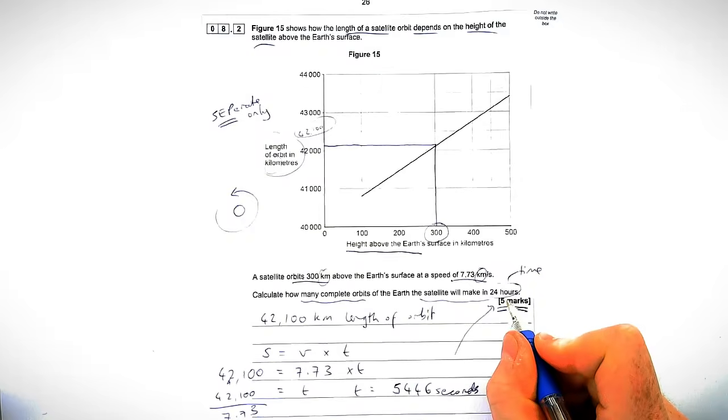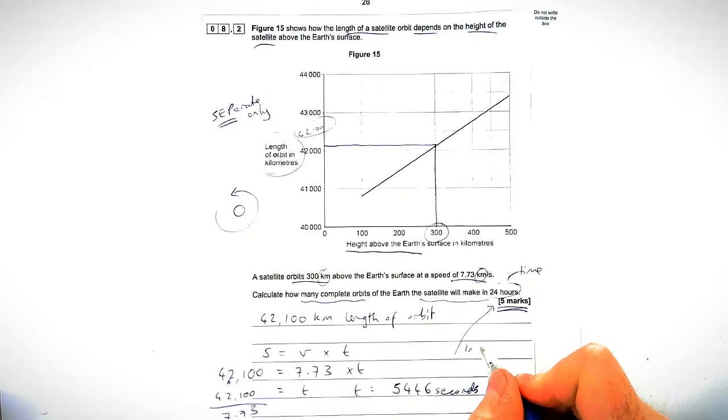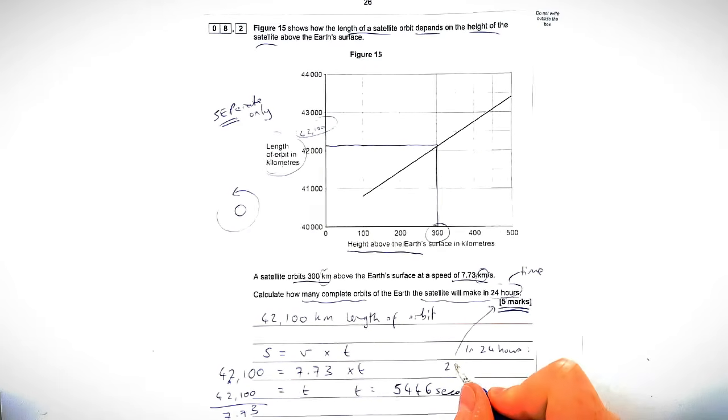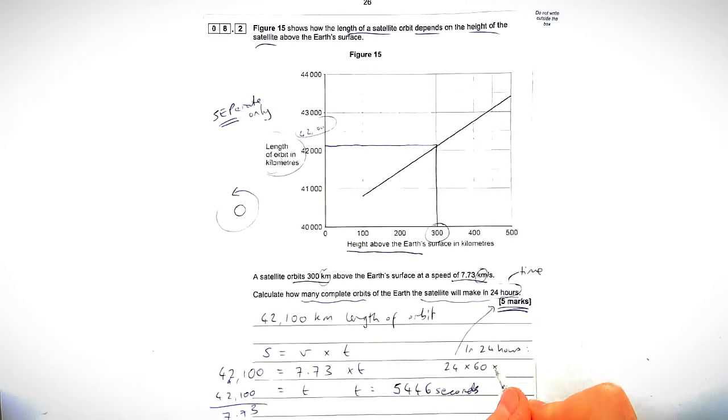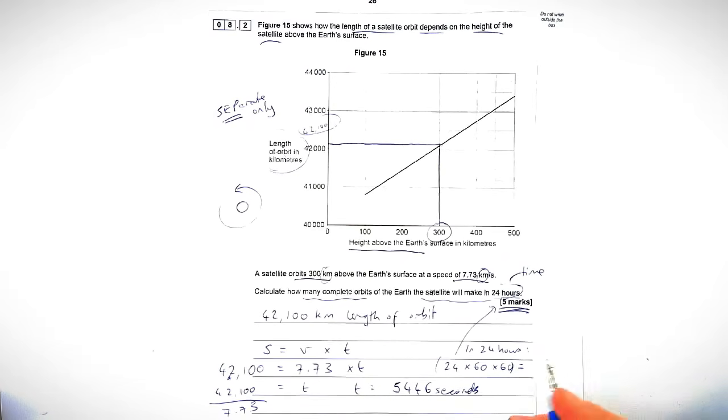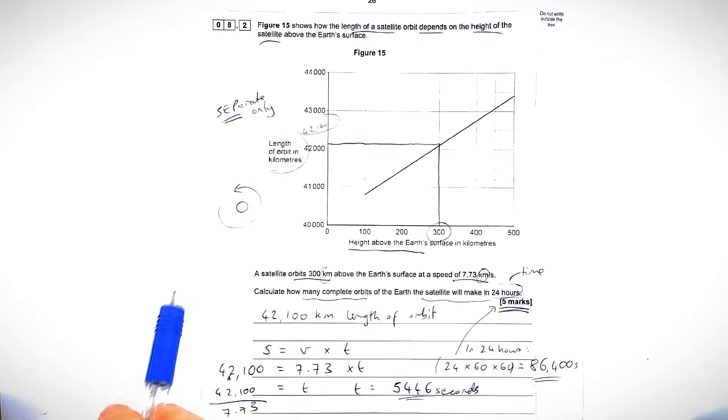So essentially how many 5,446 seconds are there in that, so we divide them. 86,400 divided by 5446 should give us 15.86 something, and it says number of complete orbits, so it doesn't make 16, it only makes 15 orbits overall. And that's the end of that question.